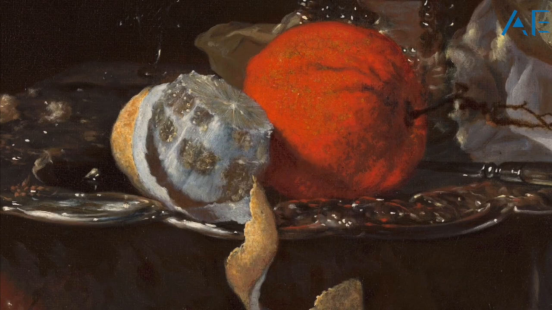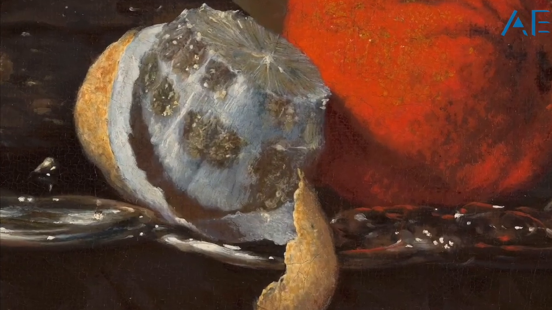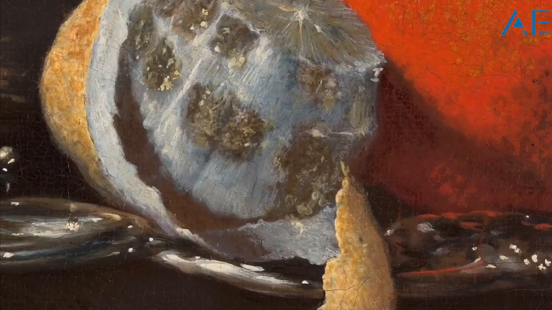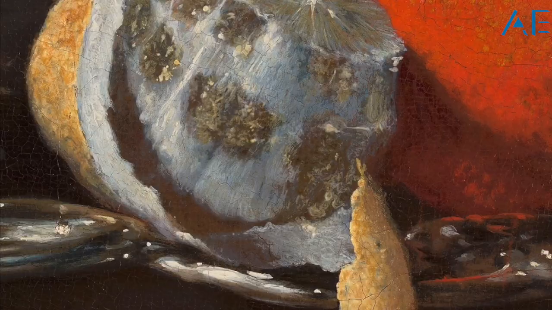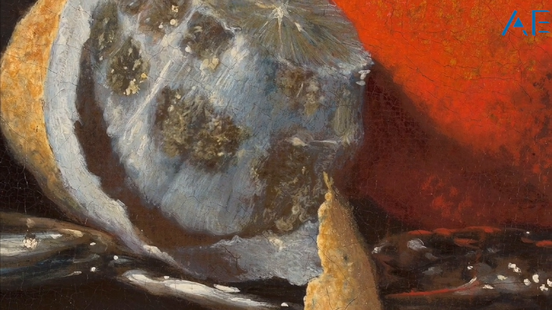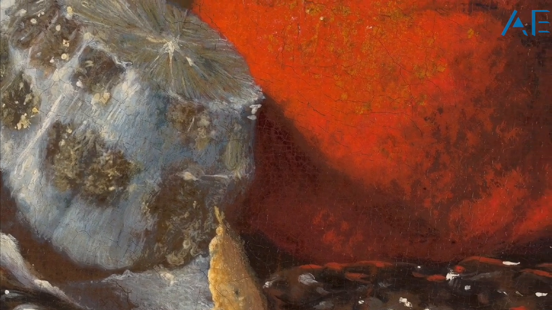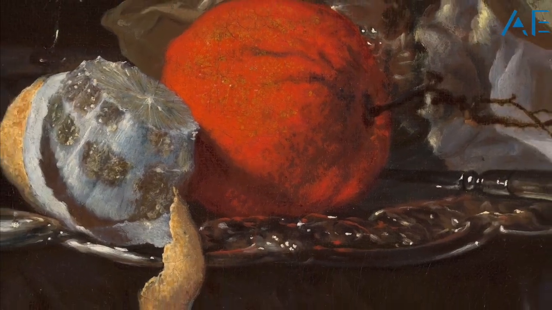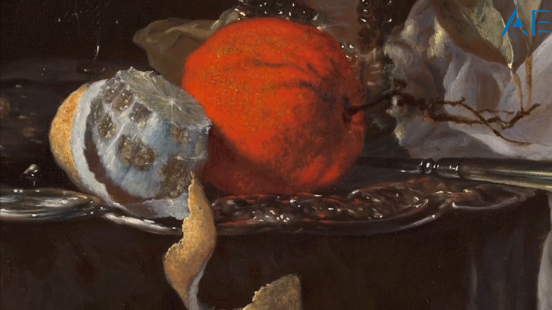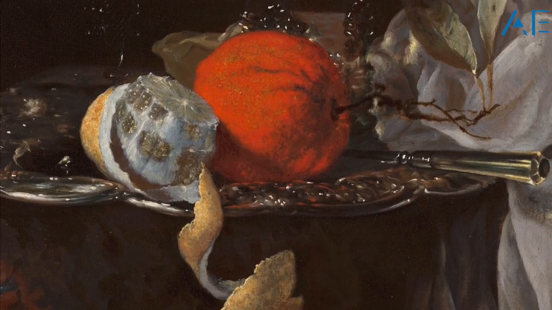Now our attention shifts to the fascinating texture of the peeled lemon. The artist meticulously renders the bumpy, irregular surface of the peel, distinguishing the rough outer rind from the smoother, moist inner pith. The curling peel itself suggests a soft, pliable texture and contrasts with the firm fruit.